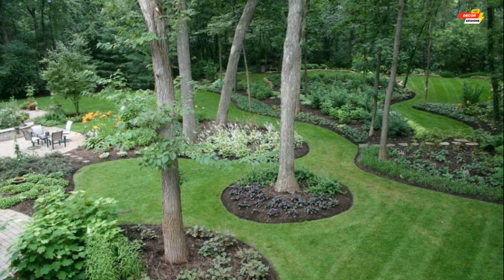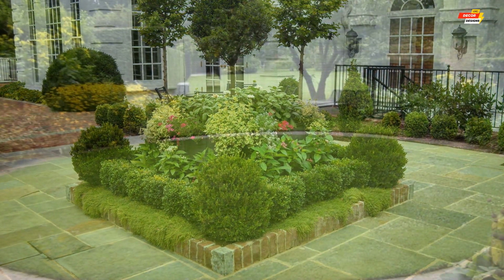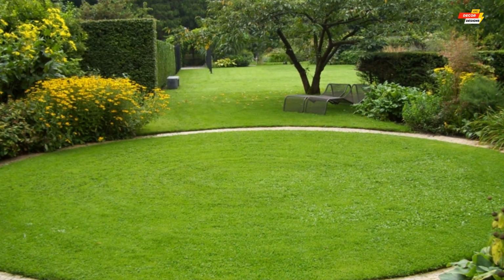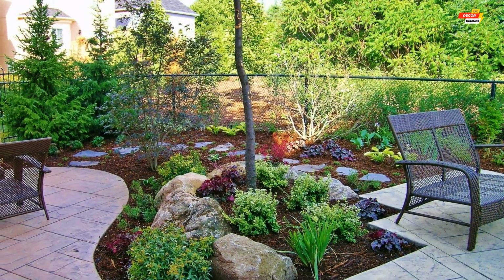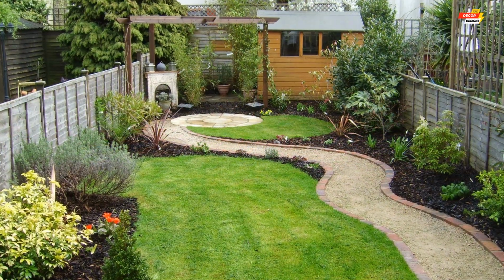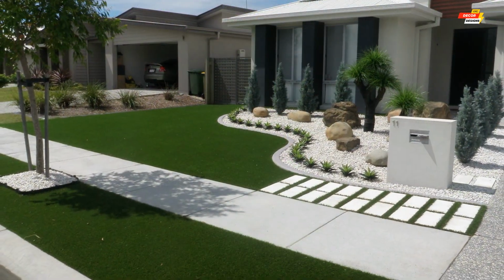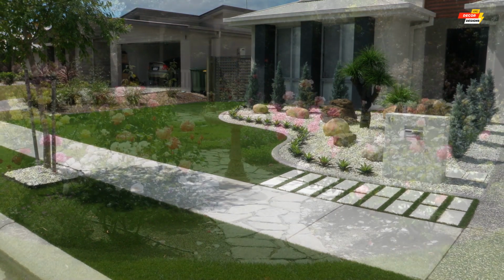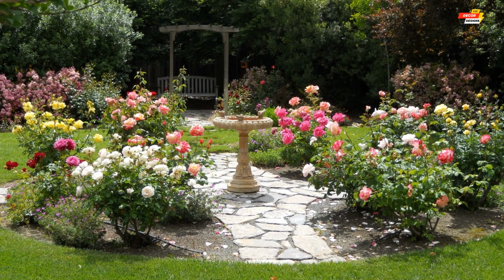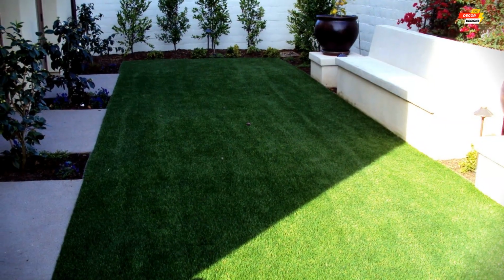1. Zen garden. Create a peaceful and serene atmosphere with a minimalist design featuring rocks, sand, and a few carefully placed plants. Incorporate elements like a small stone bridge, a miniature pagoda, or a raked sand pattern to enhance the tranquil ambience. 2. Cottage garden. Embrace a romantic and whimsical style with a profusion of colorful flowers, winding paths, and rustic elements. Plant climbing roses on a trellis, add a stone bench for relaxation, and scatter natural materials like pebbles or pine cones throughout the garden.